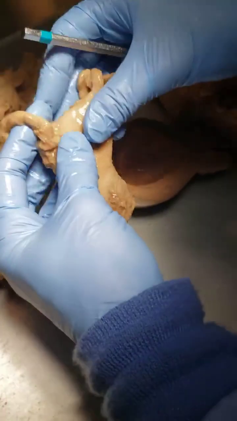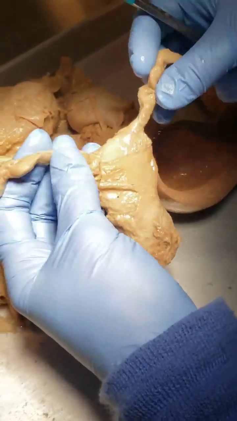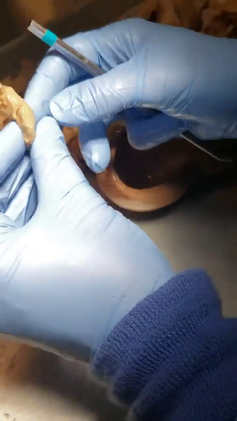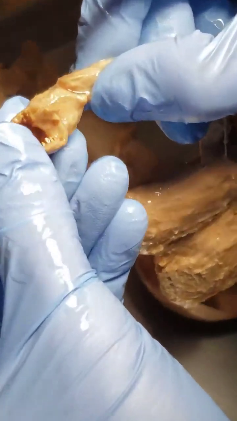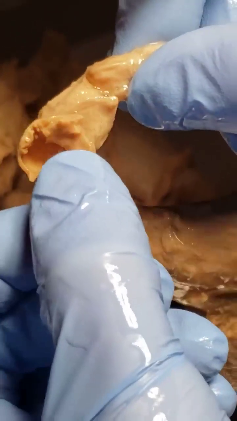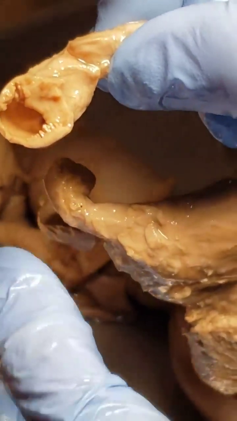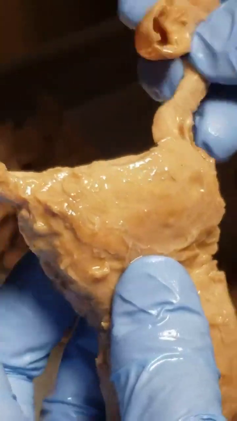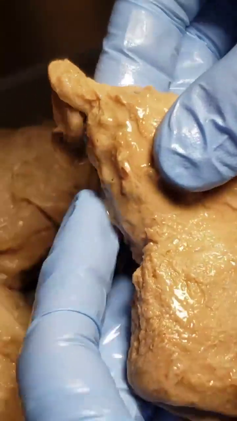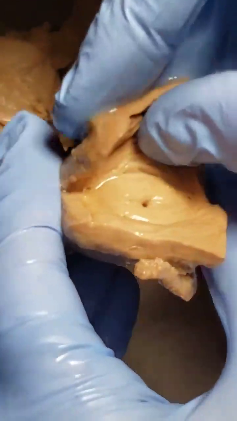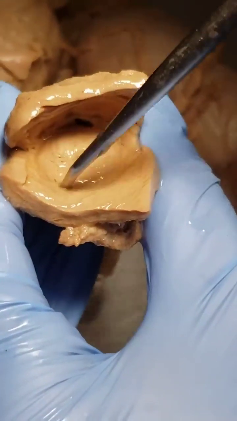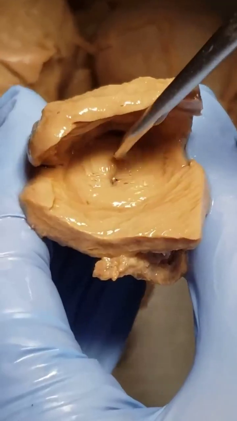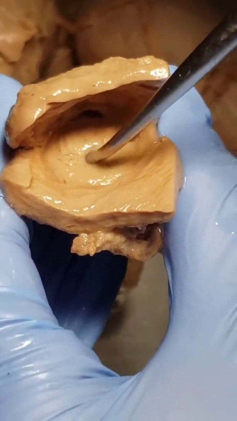So people, this is a uterus with the associated fallopian tubes, and this is a great view of the infundibulum and the fimbriae, those little finger-like projections. Now again, this is the uterus, and we can identify the cervix right here, and that is the external os, the opening.